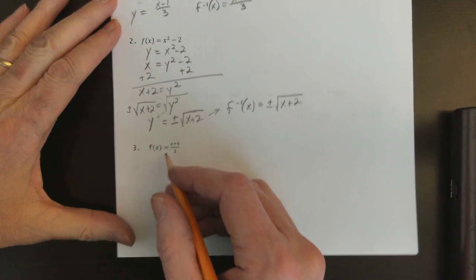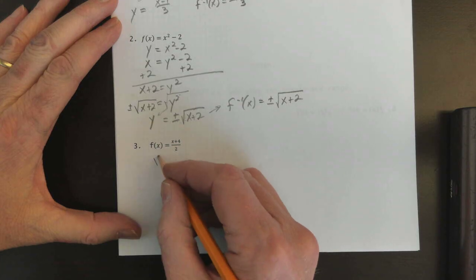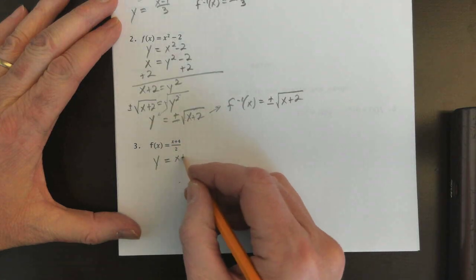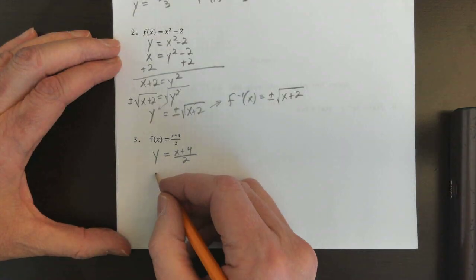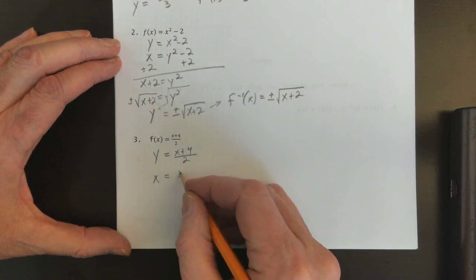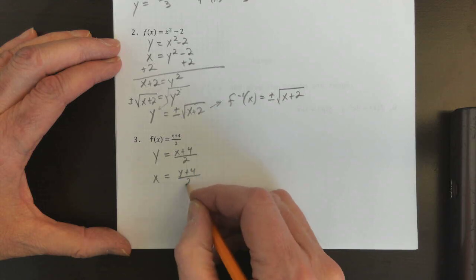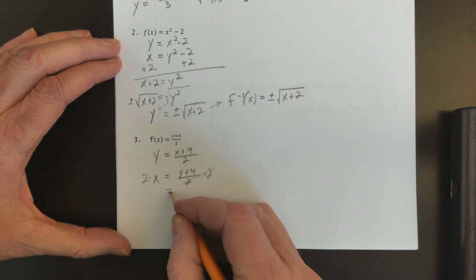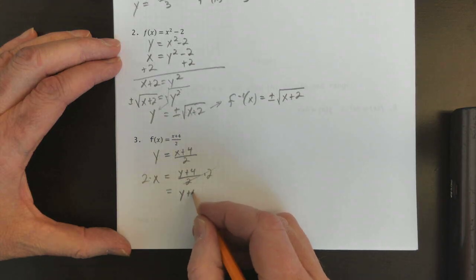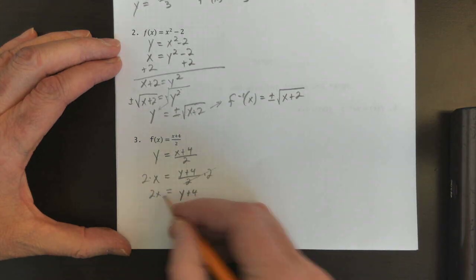And then, for this last one, put y where f of x is. I have x plus 4 over 2. And then I'm going to switch and put x equals y plus 4 over 2. I'm going to multiply both sides by 2 because I'm solving for y now. I got 2x here.